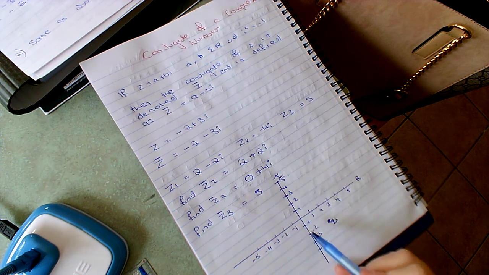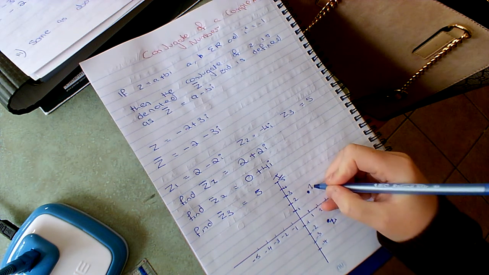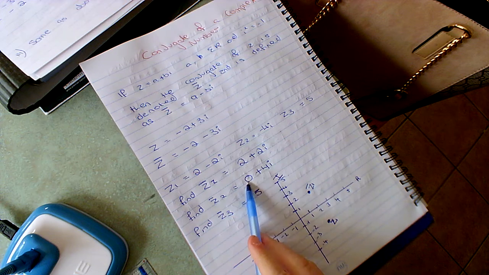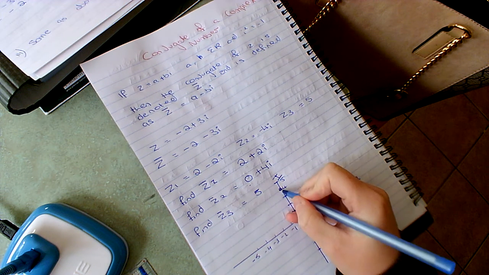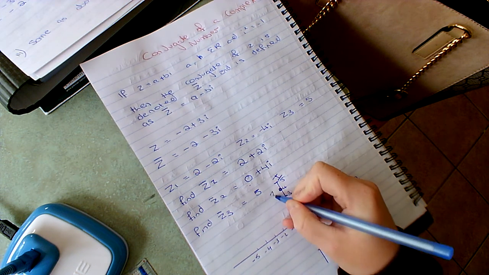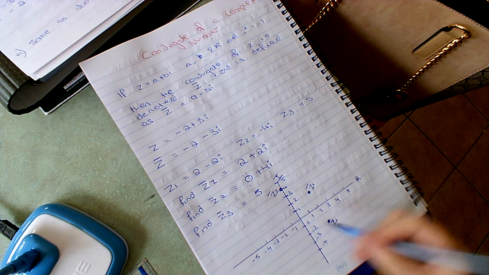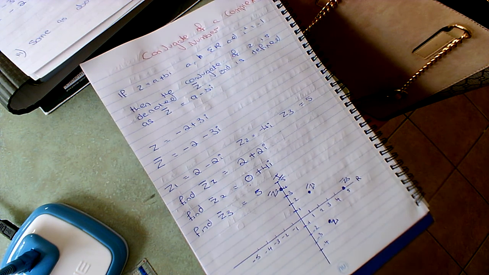So 2 plus 2i is up here. So conjugate of z1, conjugate of z2 is 0 plus 4i. So 0 plus 4i is here. And the conjugate of z3 is just 5. So that's here. And that's the first example done.